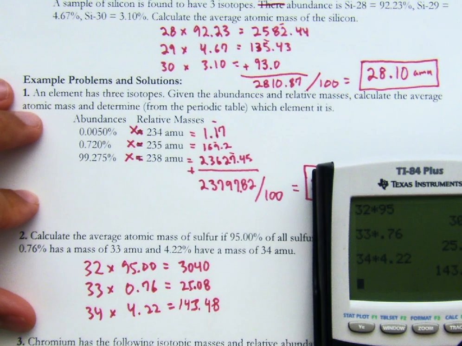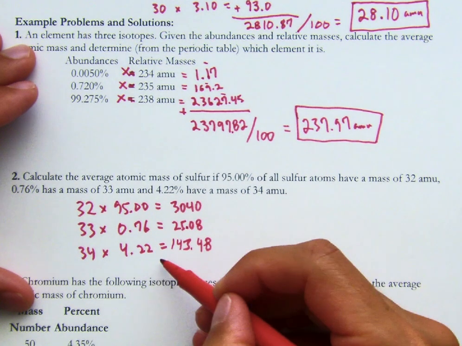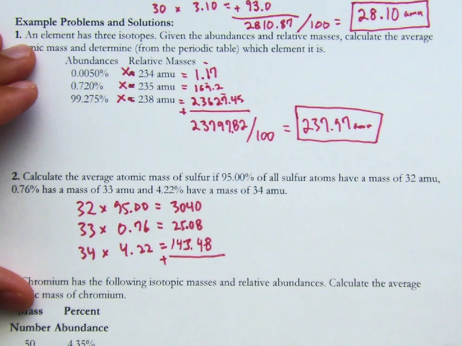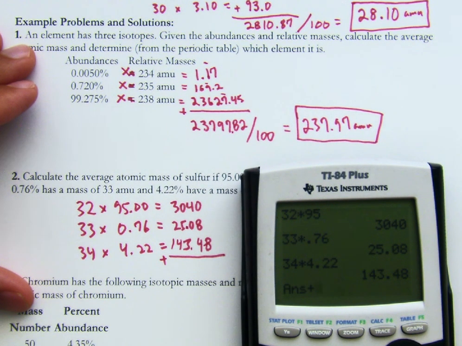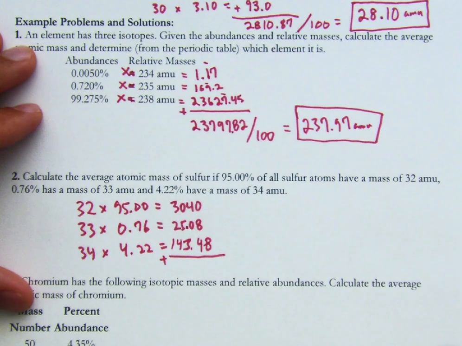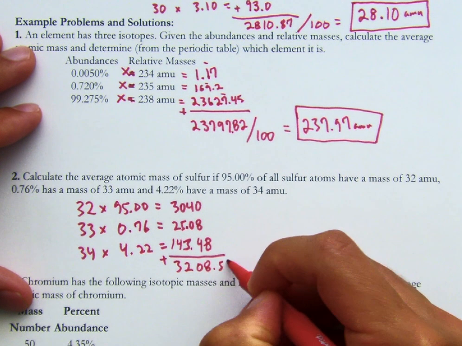Now I'm going to add all these together and see what we get. We get 3208.56.